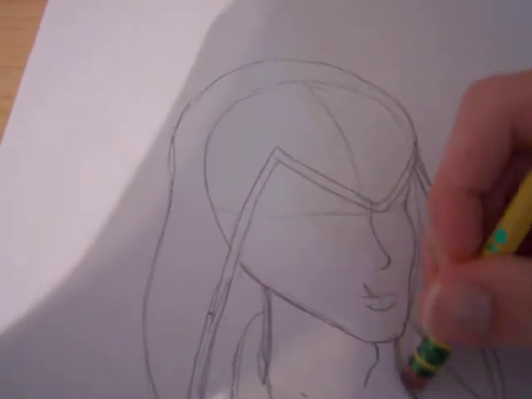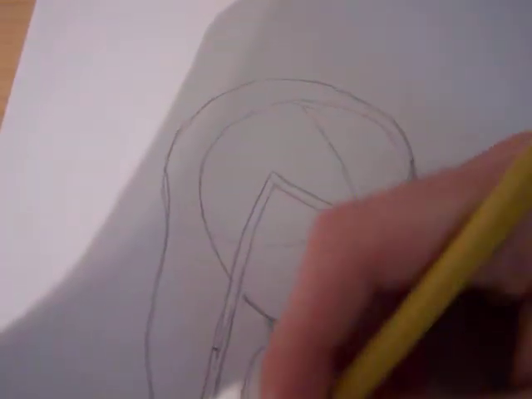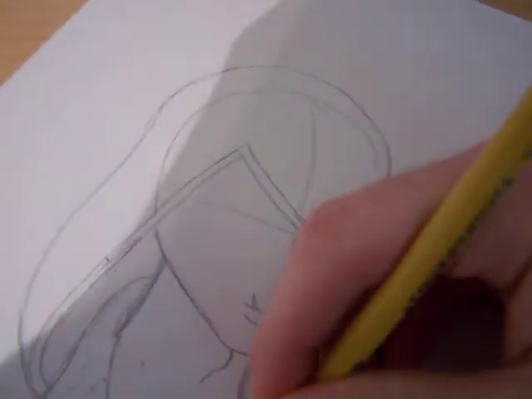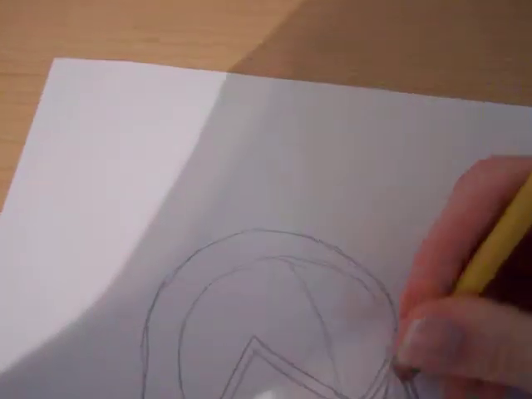Now what I like to do is the level of shading, which is very simple. So what's good about this is you don't have to worry about the eyes or a lot of the other stuff. In fact, you can actually start, I'm gonna get my better eraser.